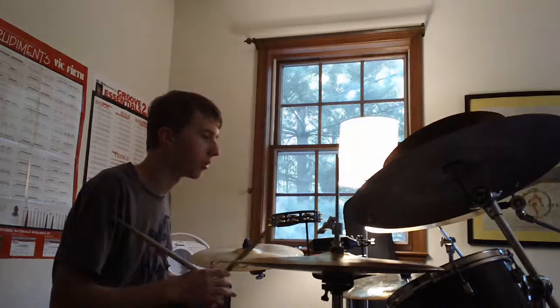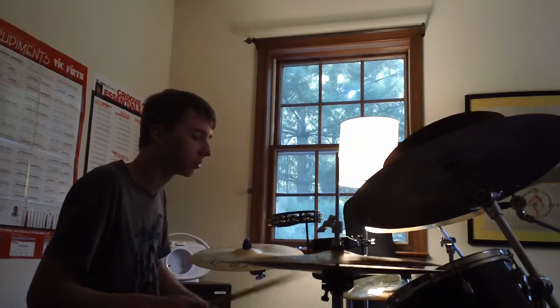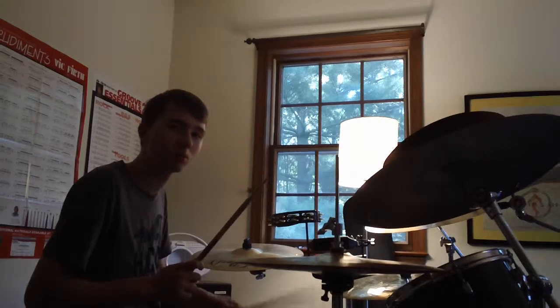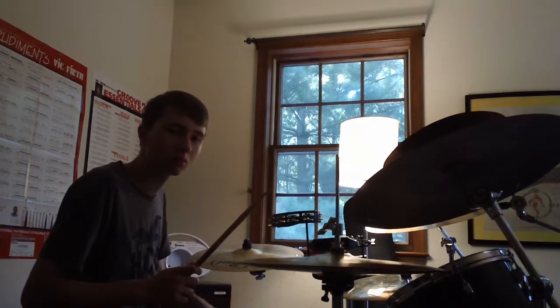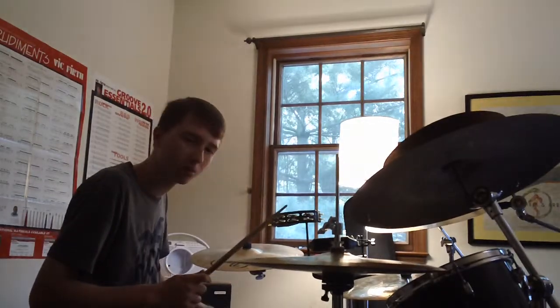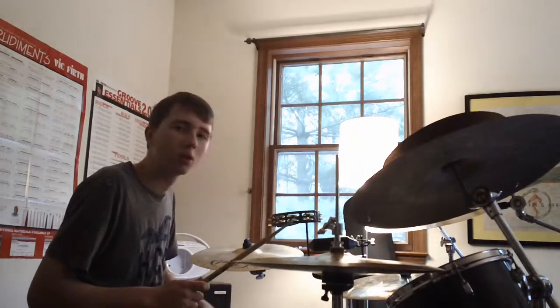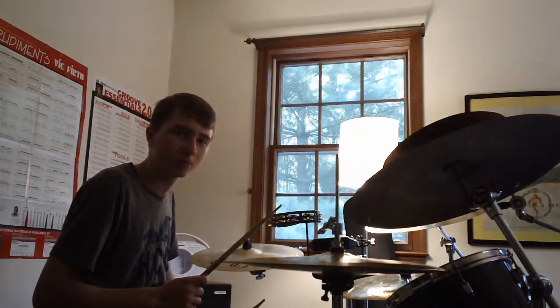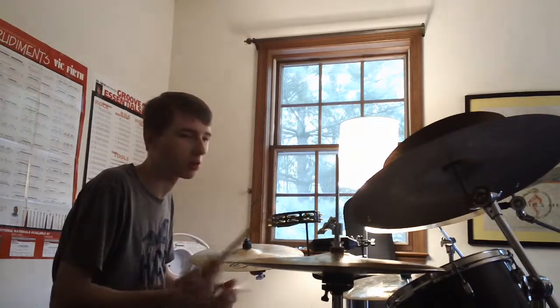So let me demonstrate. If you just play every other note. Those are your quarter note triplets right there. So you just take every other beat. The easiest way to do that is to take off one hand.